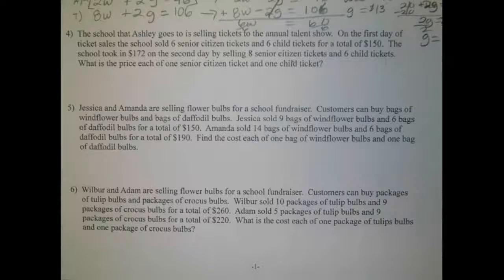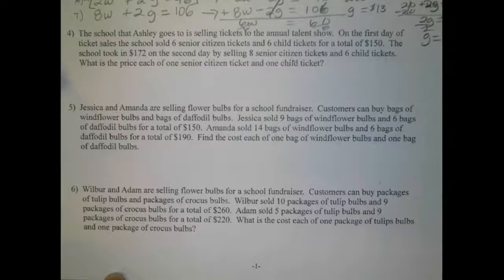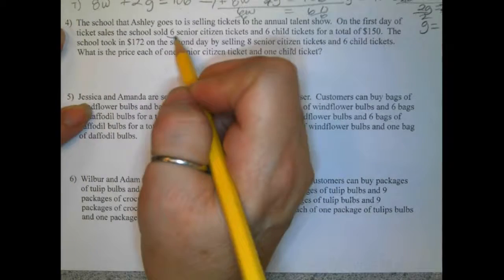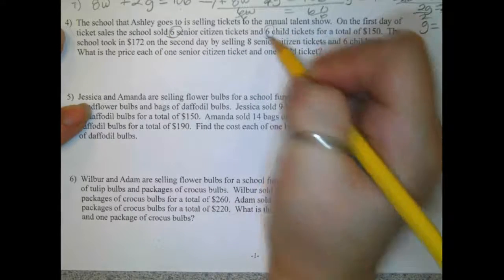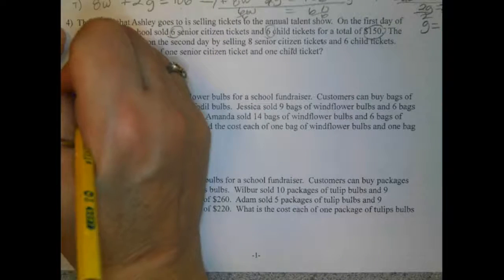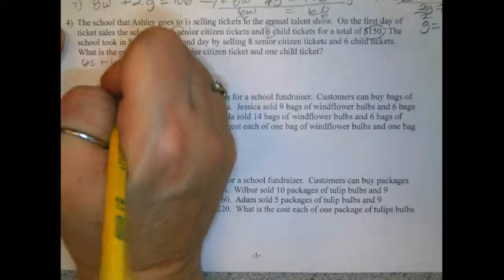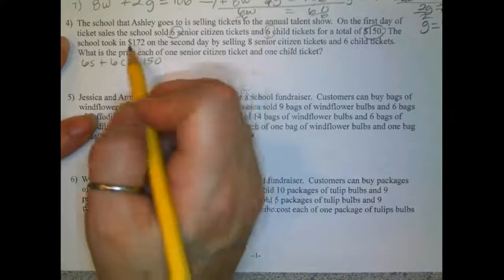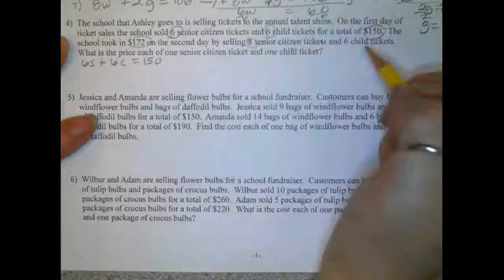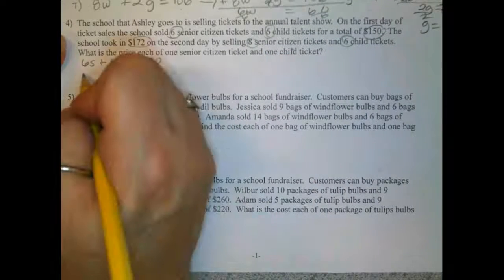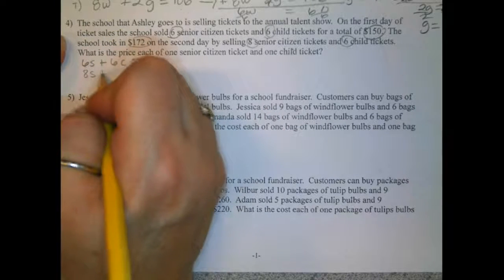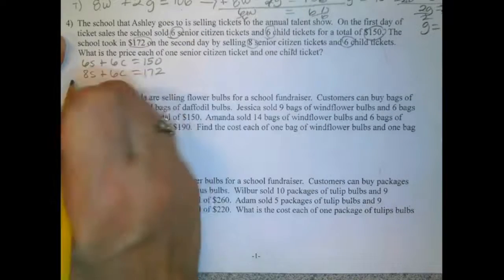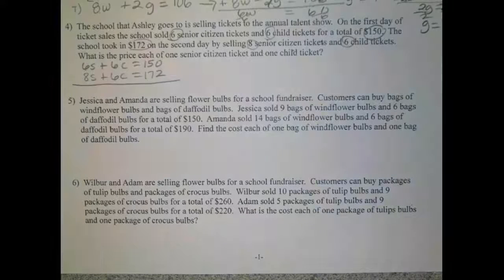Okay, so we've done 3. I'm going to make sure you've got the next 3 set up, and then you have the backside to do on your own. All right, so let's see what I have here. I have Ashley, who sold 6 senior citizen tickets and 6 child for $150. So that would be 6 senior plus 6 child equals $150, right? The school took in $172 on the second day by selling 8 senior and 6 child. So that would be 8 senior, 6 child, and they made $172.